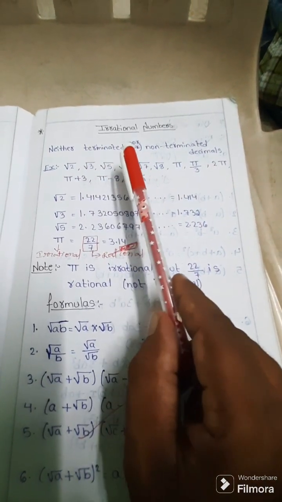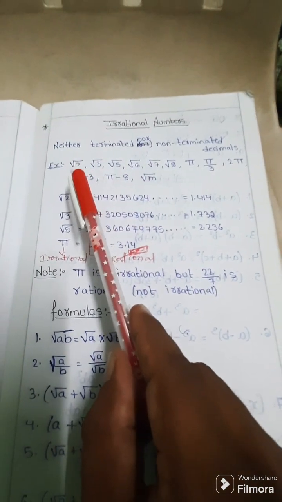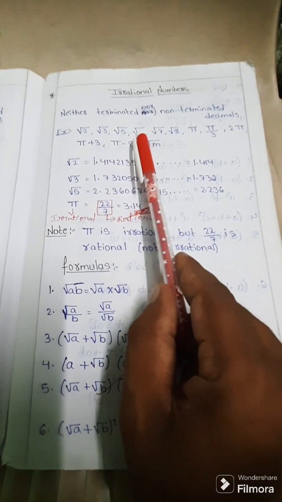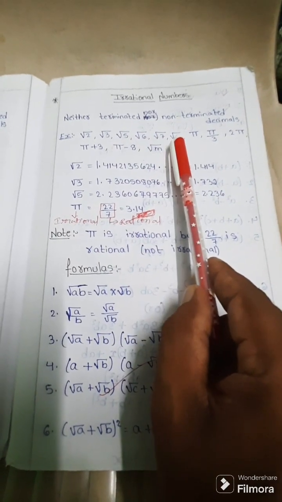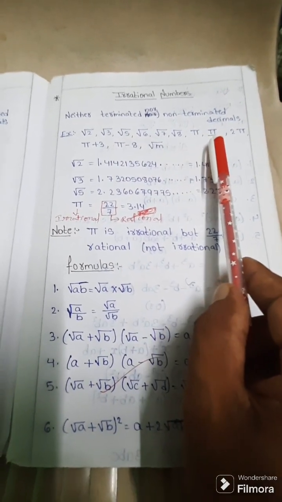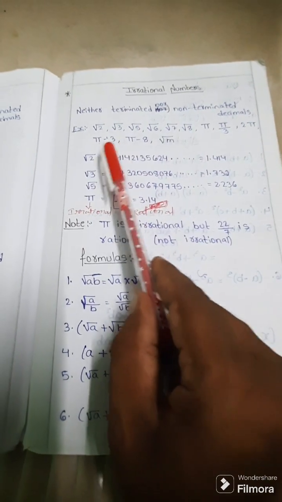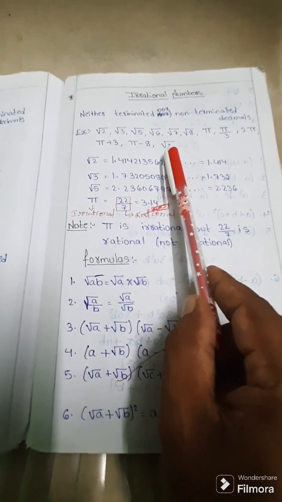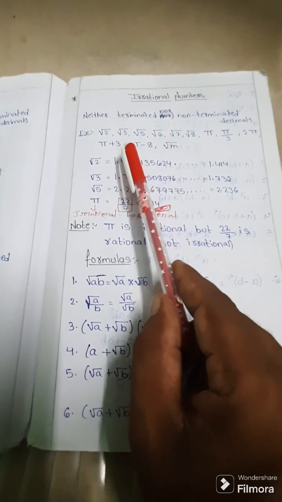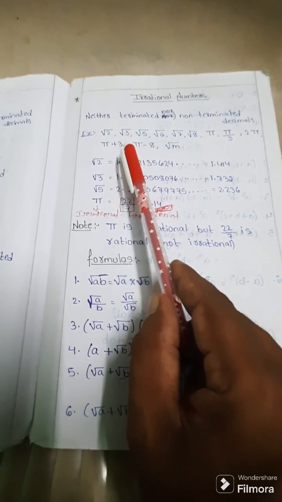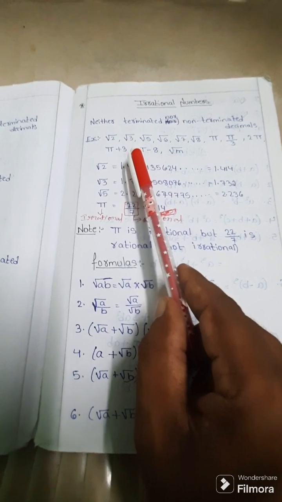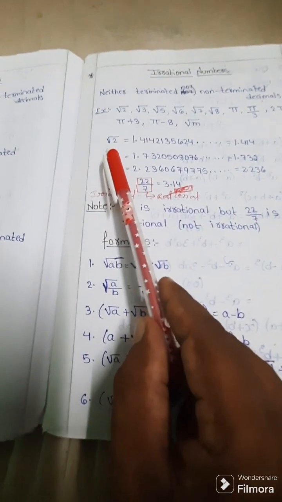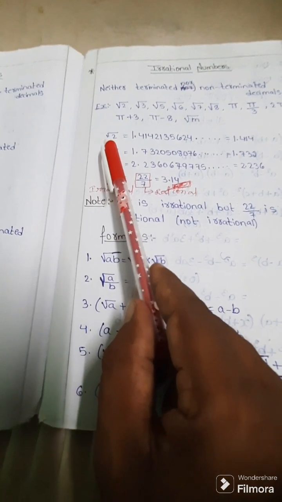are called irrational numbers. Examples we are taking: root 2, root 3, root 5, root 6, root 7, root 8, pi, pi by 3, 2 pi, pi plus 3, pi minus 3, or root m. Suppose in roots there is a perfect square, then it is not an irrational number, again it is rational.